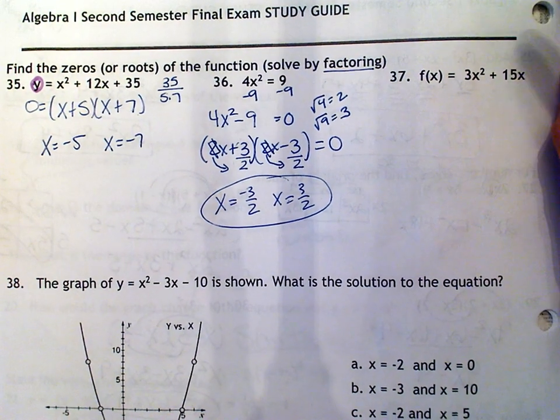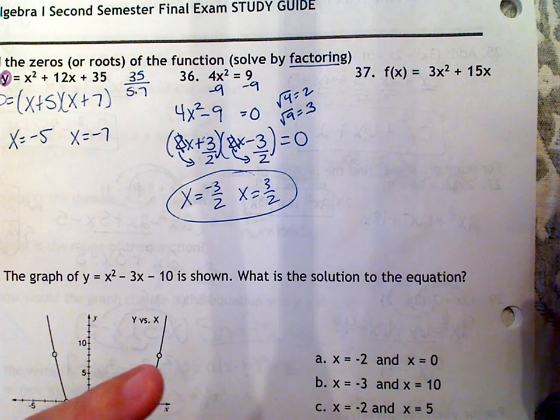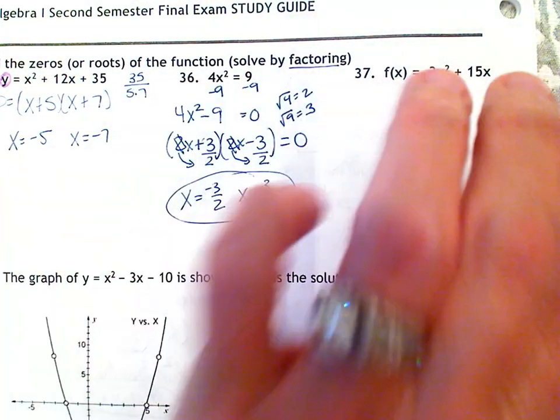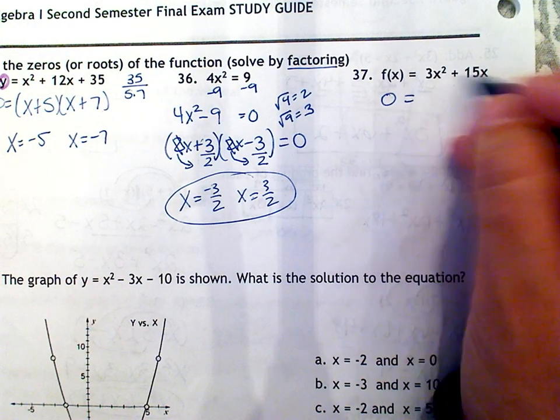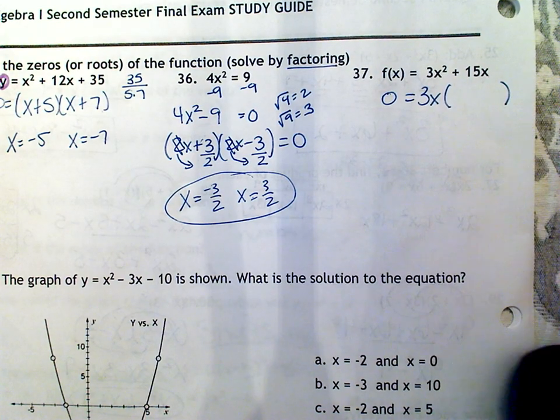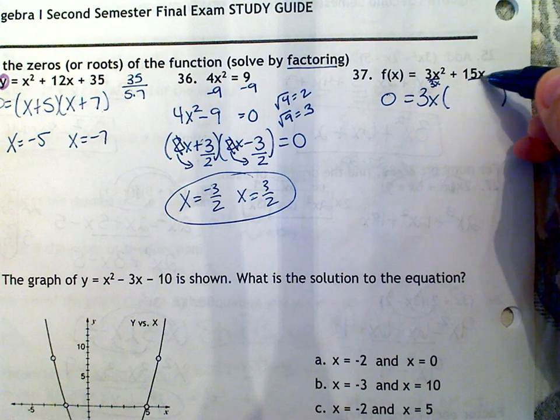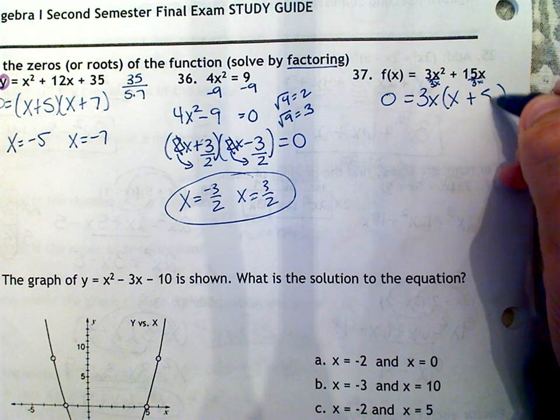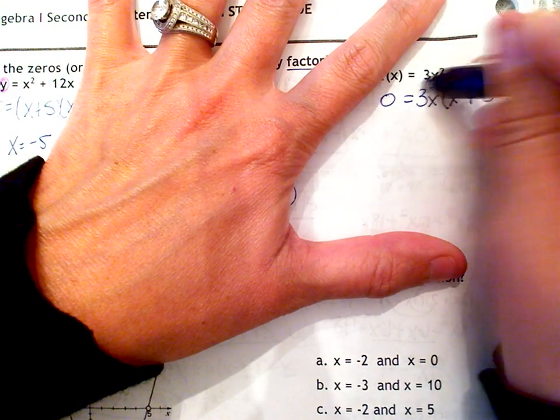All right, and then 37, it's 2 terms. It's not a perfect square minus a perfect square. It's a GCF. So you have a trinomial, difference of 2 squares, GCF. So what do they have in common? 3 goes into both, and they both have an x. So 3x, take that out. And if you divide those, that leaves me with just an x, and then over here is just a 5.